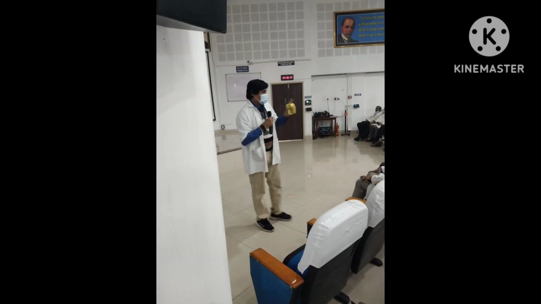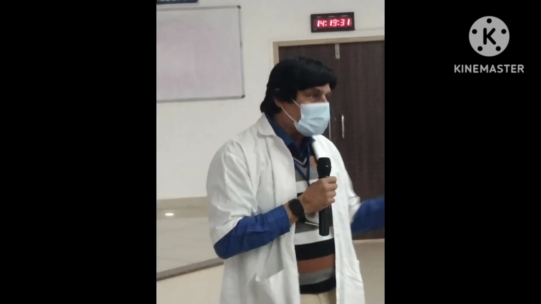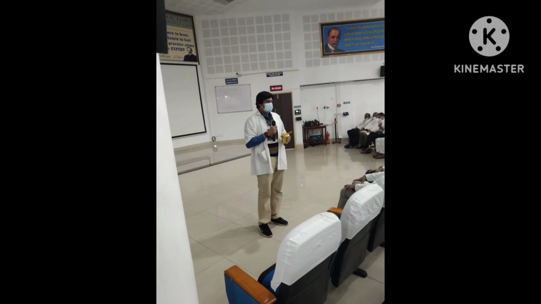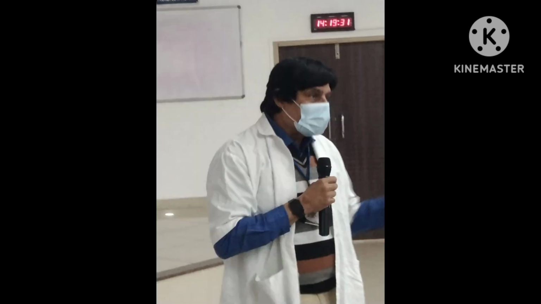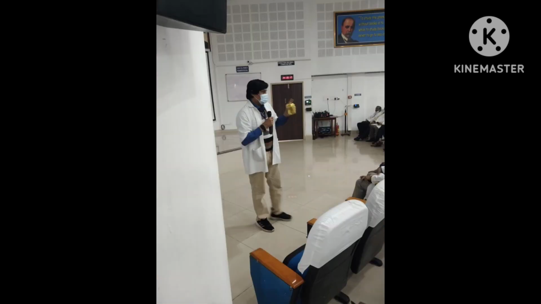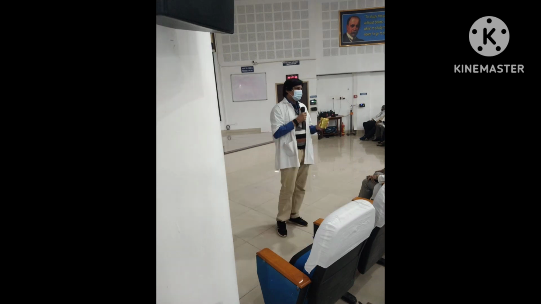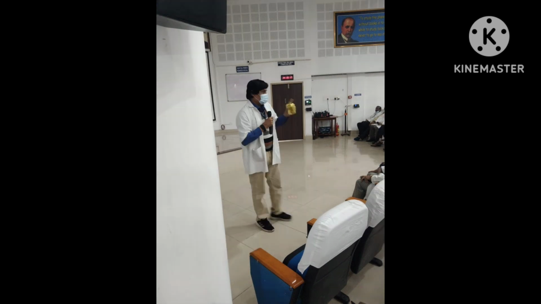High flow nasal oxygenation is better tolerated than non-invasive ventilation, and it delivers high fraction of inspired oxygen, which generates low level of positive pressure and provides washout of dead space of the upper airway, thereby improving mechanical pulmonary requirement. So, this is how acute respiratory failure is treated by high flow nasal oxygenation.